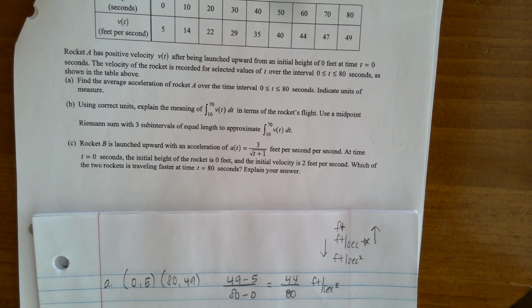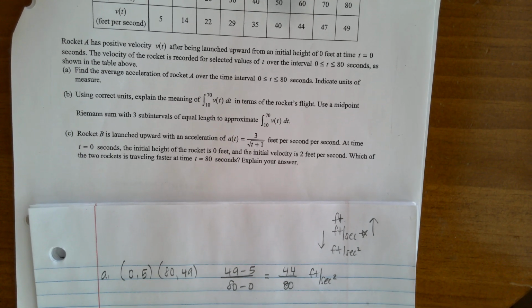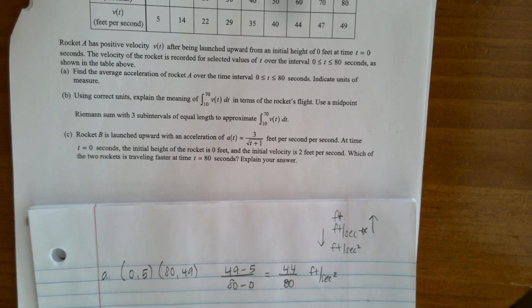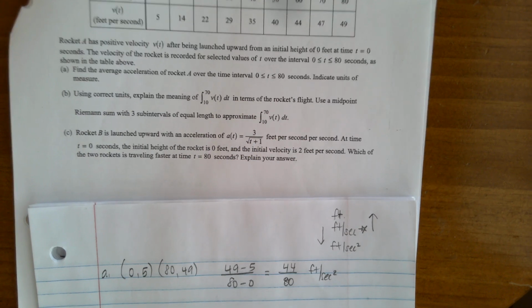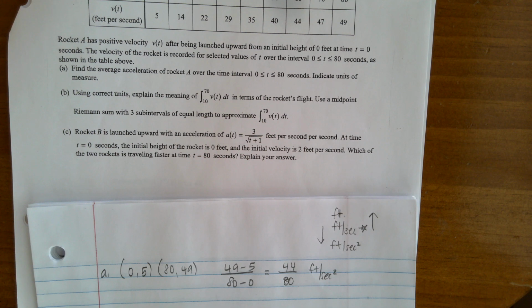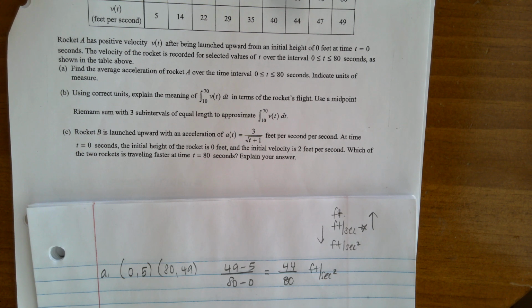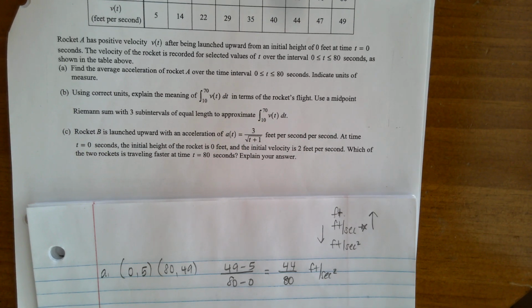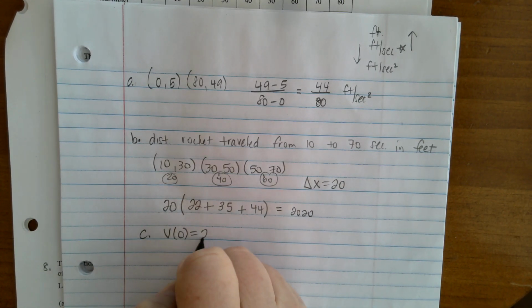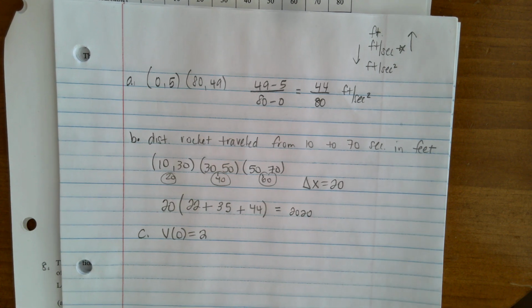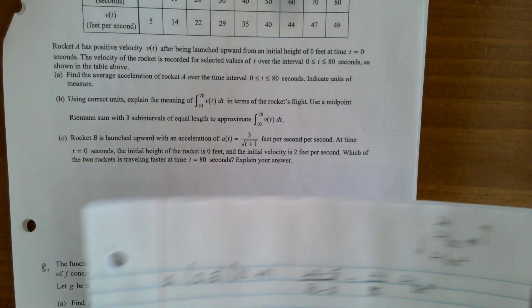All right, part C. Part C says rocket B is launched upward with an acceleration, so they've now given you acceleration at time t seconds. The initial height of the rocket is 0 feet. The initial velocity is 2 feet per second. Well, basically what they're telling you is that v of 0 is equal to 2. Initial velocity equals 2.